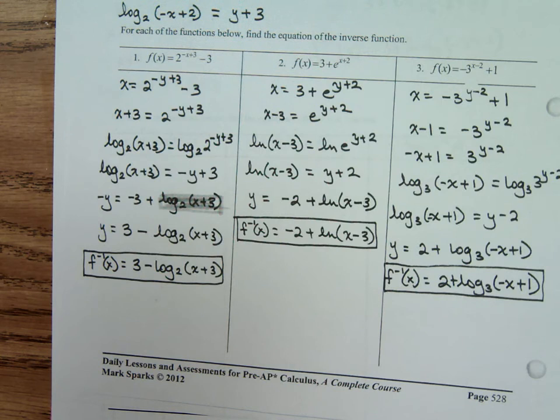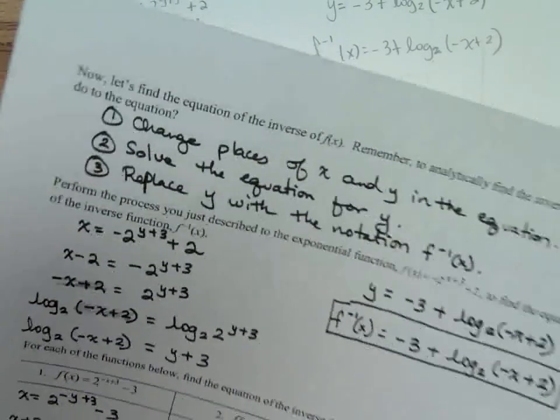Actually, I got another. All right, we good? Okay, let's look at the next page.